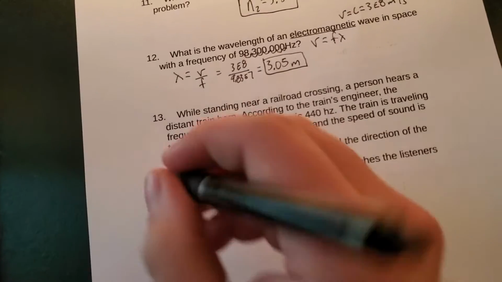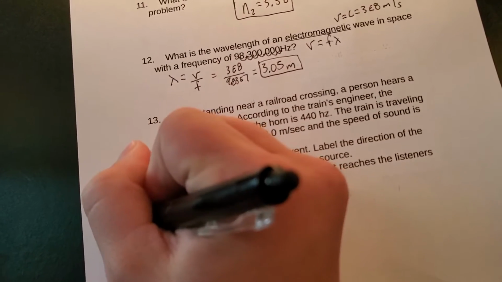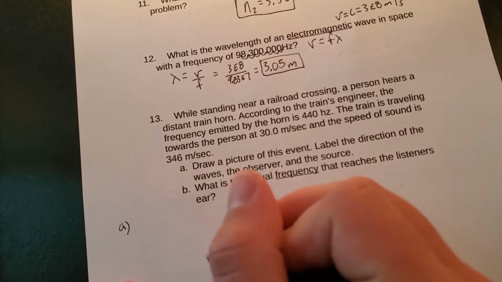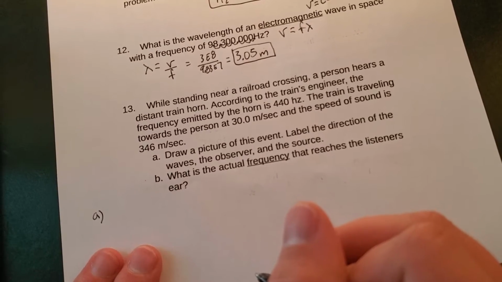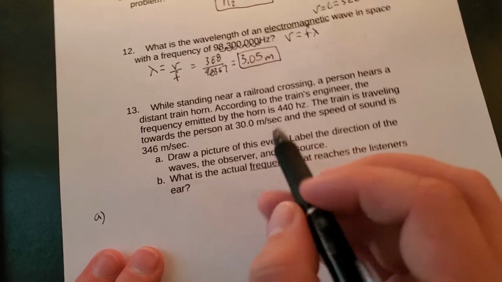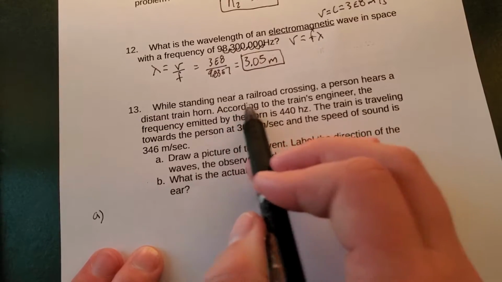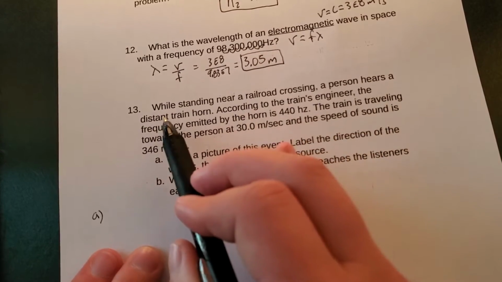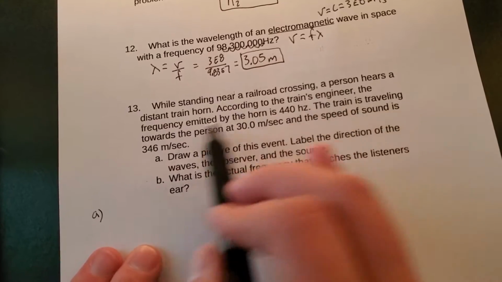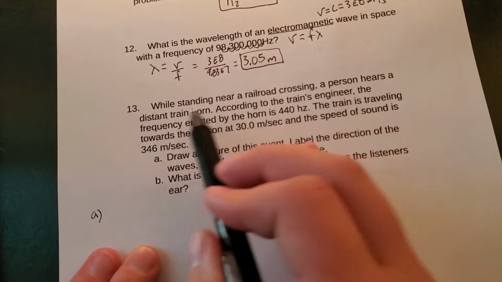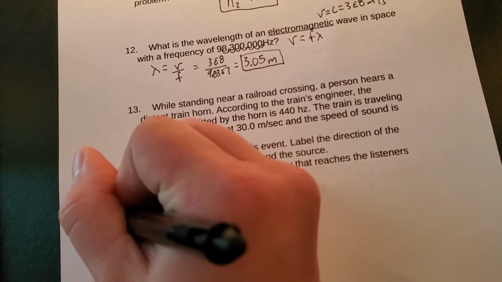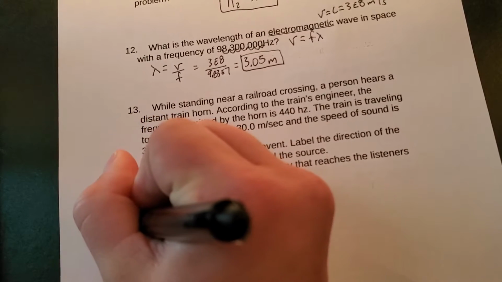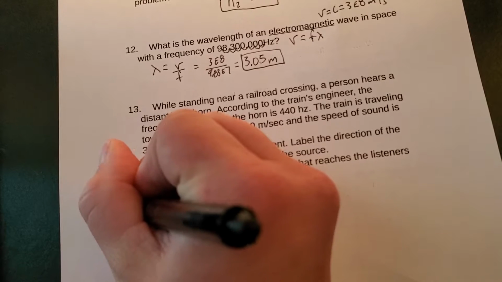Okay. Letter A. So we're going to do this just like we did question number 3. Let's read this again. Standing near a railroad crossing, a person hears a distant train horn, and the train is traveling towards the person. All right, so I'm just going to draw the front of a train right here.